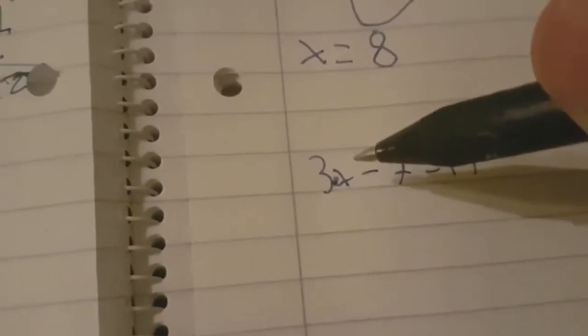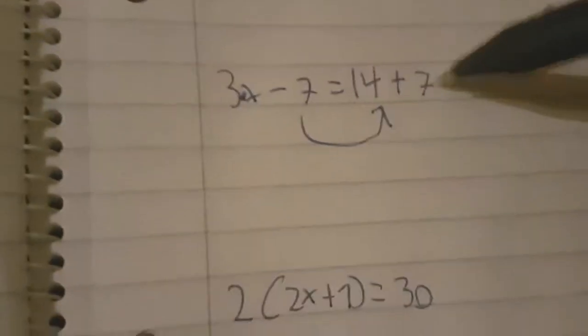3 times x. Since you don't know what the x is, you want to separate the knowns from the unknowns, right? So you move the unknowns to one side and the knowns to the other side. So you move minus 7 over, and it changes symbols again, so it would now be plus 7.